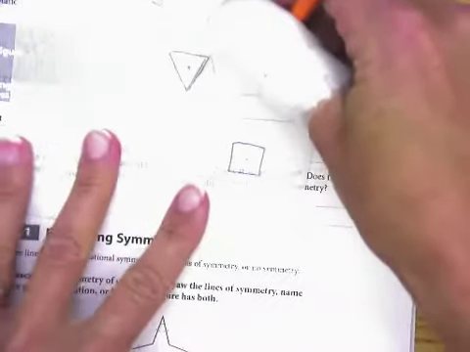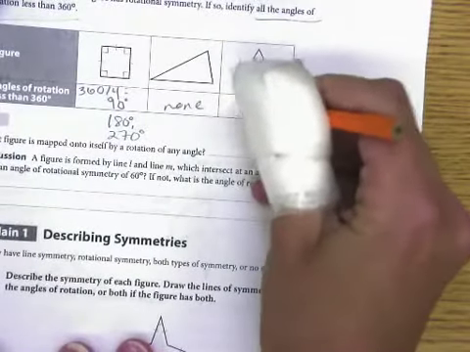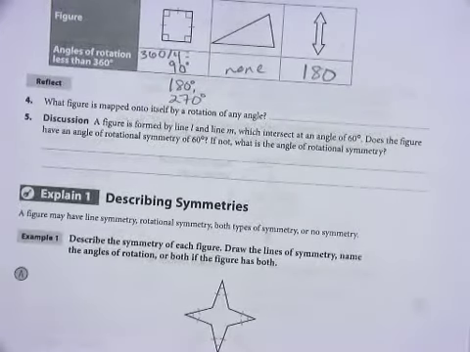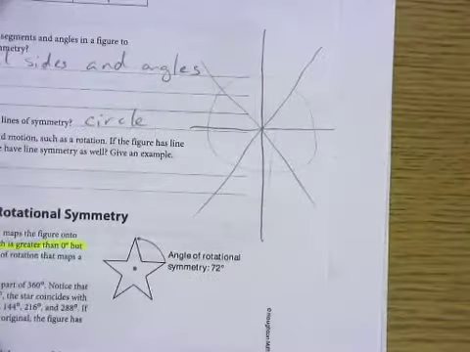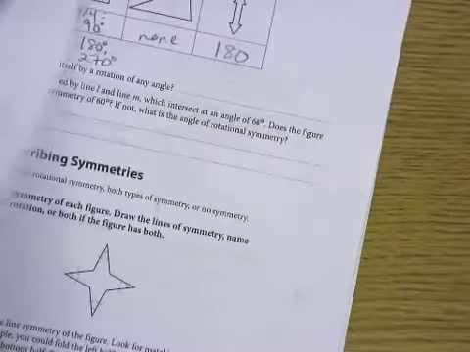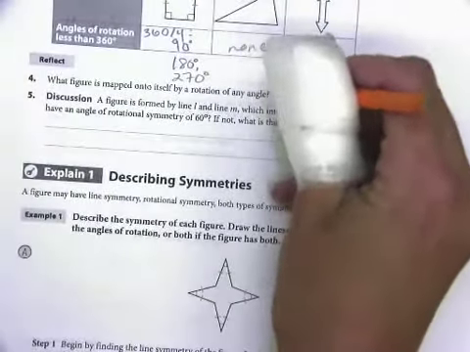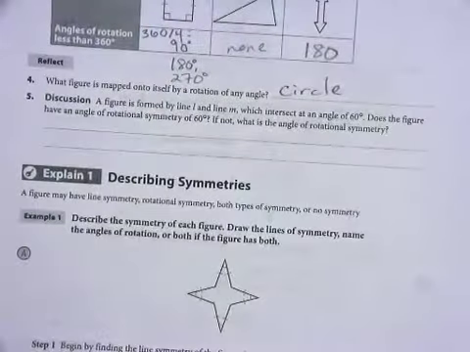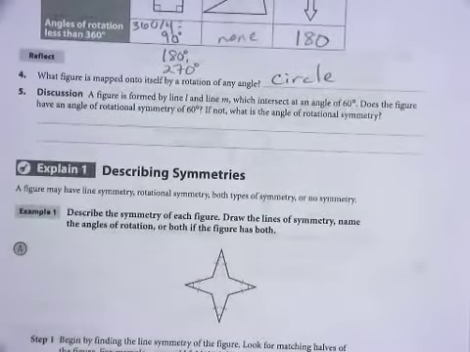Lastly, in this table, we're looking at this arrow. So maybe you want to trace it to check. Some of you might already have a guess that if I turn it 180 degrees, it will map onto itself. And the next question kind of comes back to a question we've already addressed. What figure is this next discussion question I do actually want to talk about.